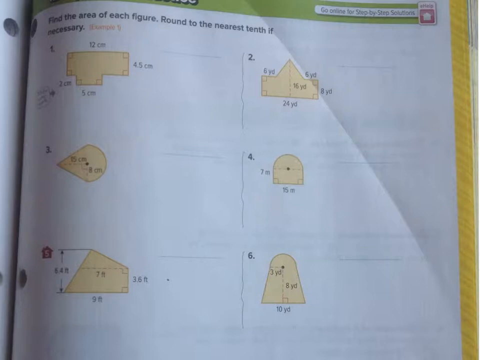So for our first one, we would most likely split the figure with this line. So now you see two rectangles. What we're going to do first is find the area of each different rectangle and add those two together.